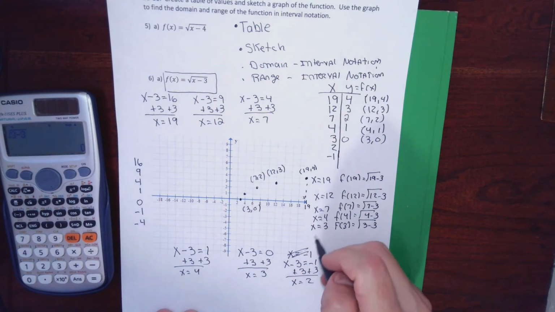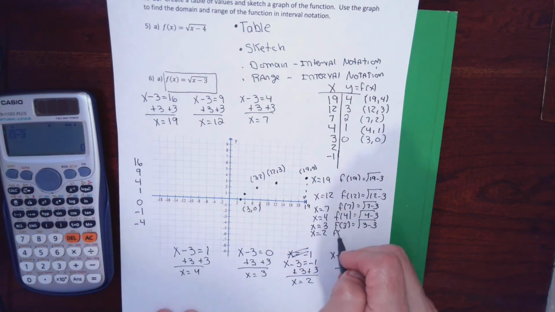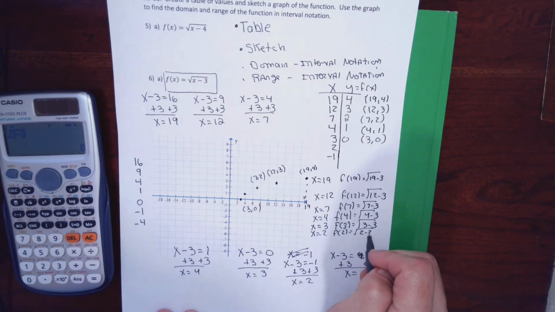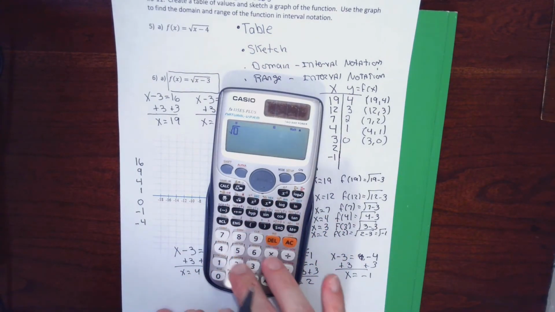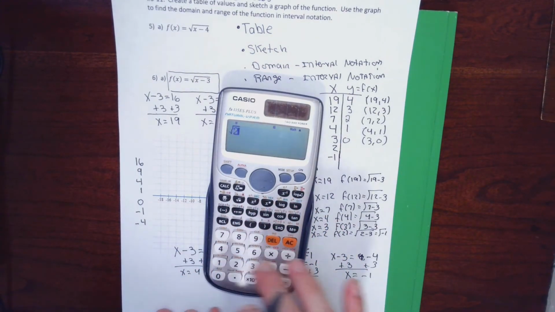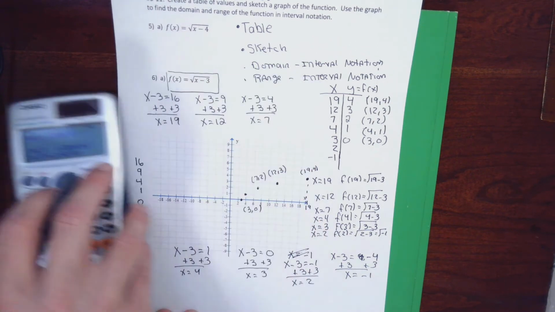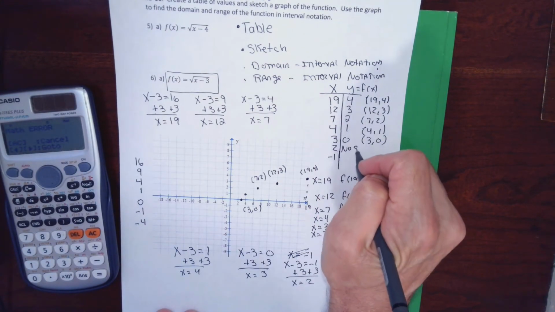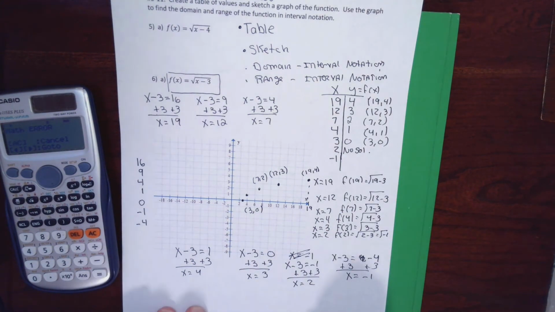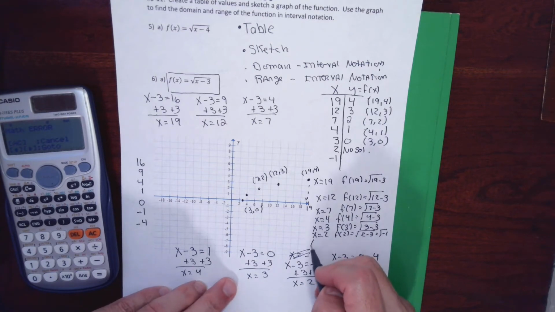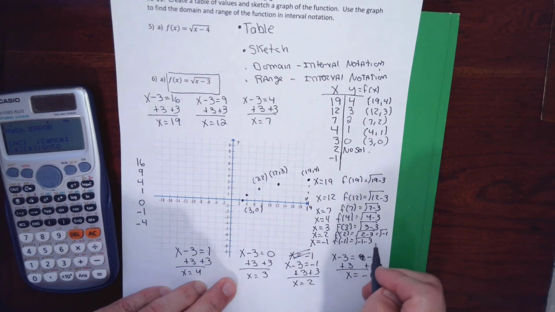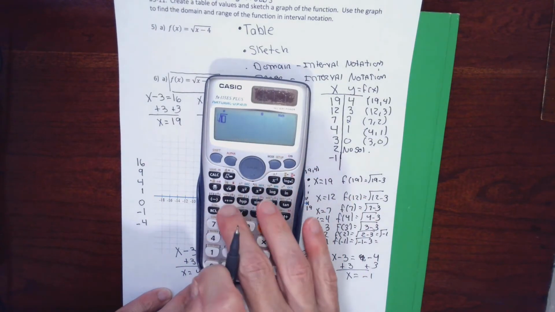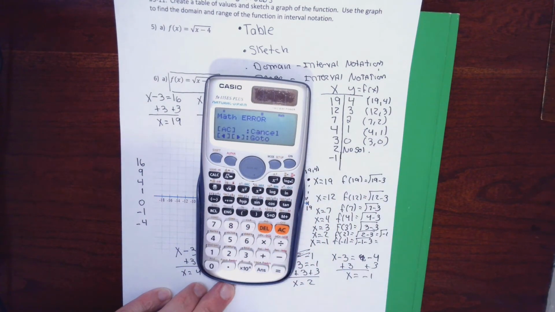Now I'm going to plug in 2, and bad things are going to happen. I get the square root of 2 minus 3. If I did the math in my head, that would be the square root of negative 1. And square roots with negative numbers aren't real numbers. I get kind of errors or no solutions. That's going to be no point on my graph. This right here is no solution or not a real number. I'm not going to get a point that has an x-coordinate of 2. When I plug in negative 1, I get f of negative 1 equals the square root of negative 1 minus 3. Same thing happens. I get another error, so I'm not going to get a point on the graph here.